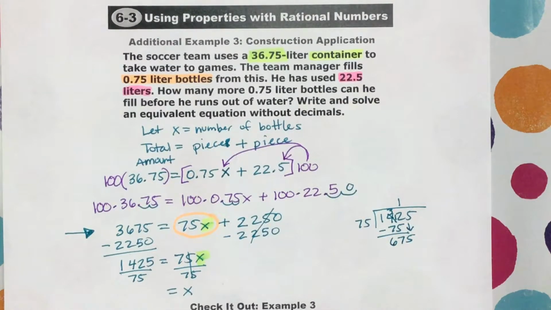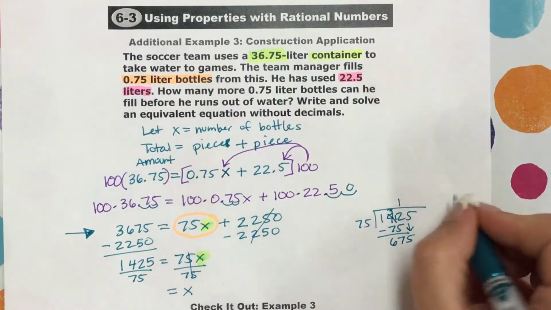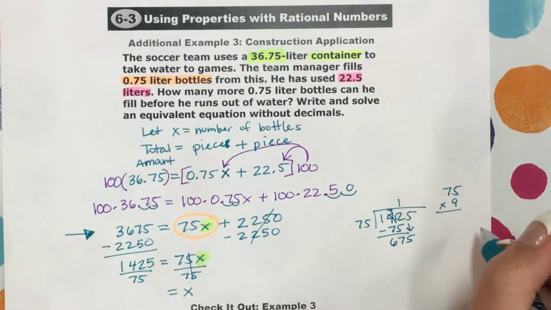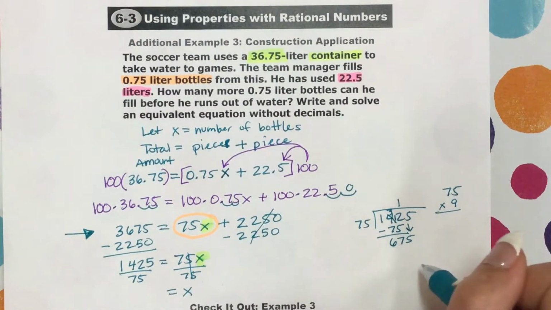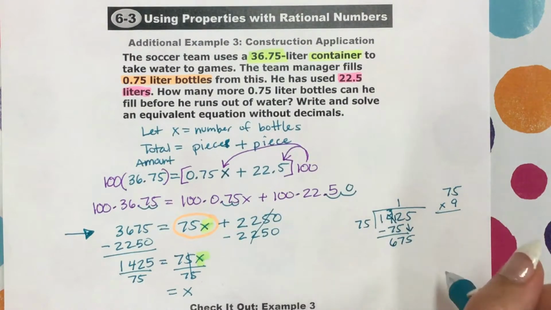And then we need to figure out how many times 75 goes into 675. Well, I don't know. I'm not sure. I'm going to guess and say that 75 goes in there 9 times. And so I'm just going to go ahead and figure out what 75 times 9 is. I know that 9 times 7 is 63, so it's going to be close. And 75 times 10 is 750, so that's way too big.